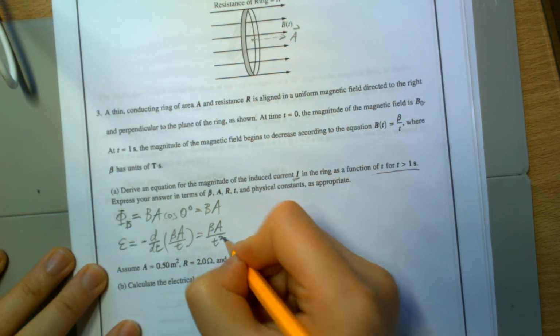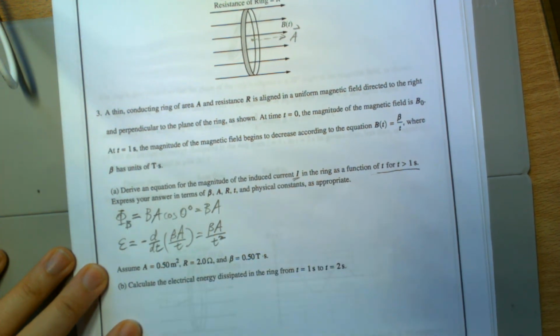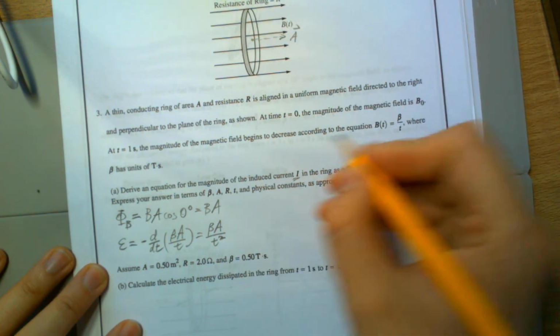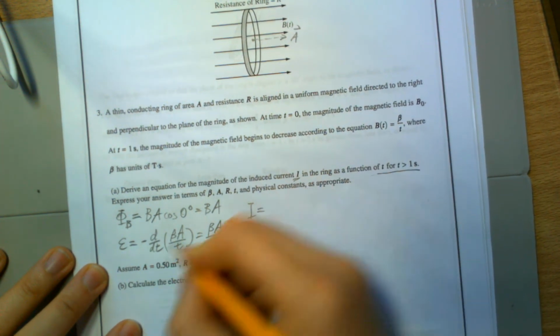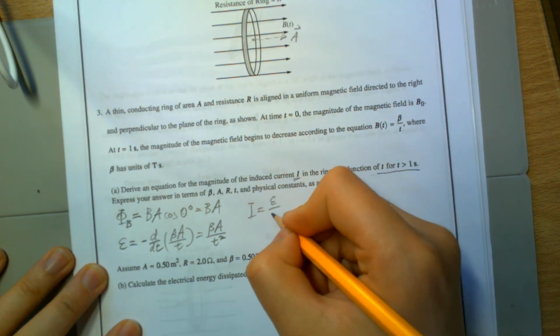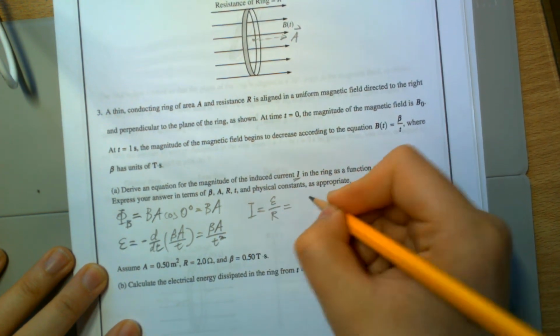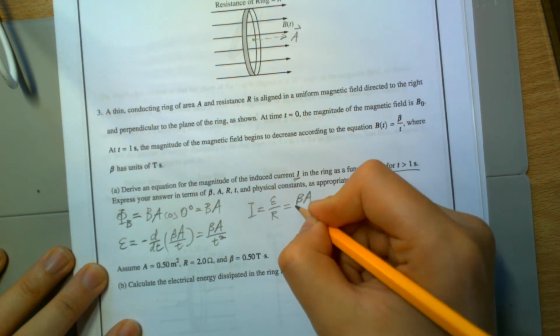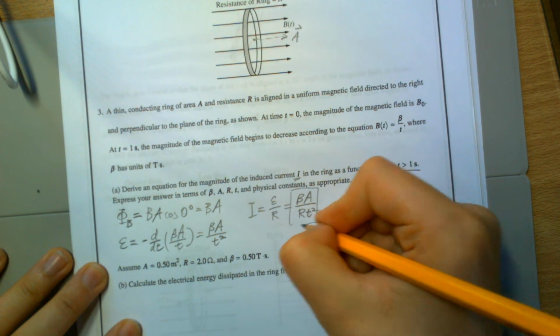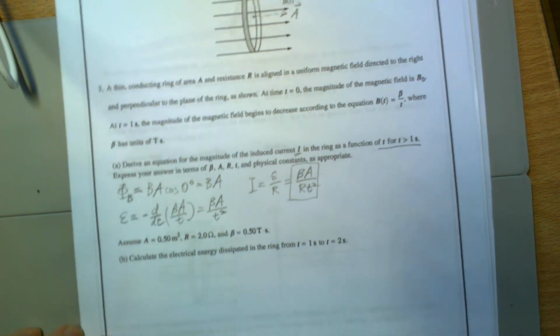And that's just simply EMF. If you want to get the current I, you should use EMF divided by the resistance, which is equal to beta times A divided by R times t squared. That's the answer for part A.